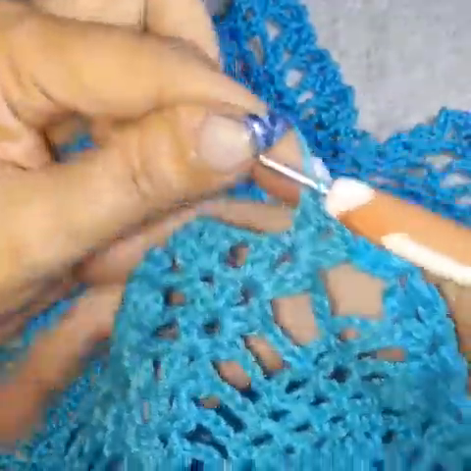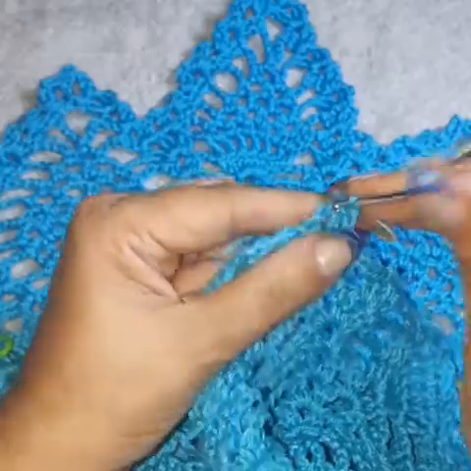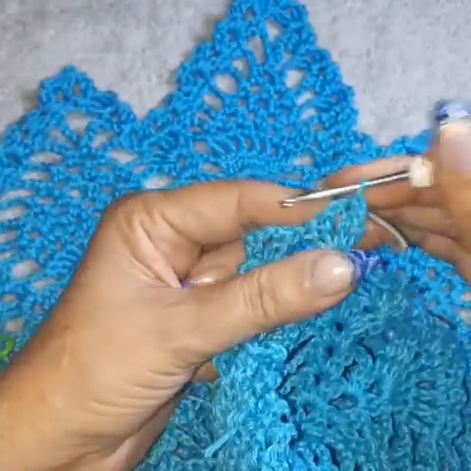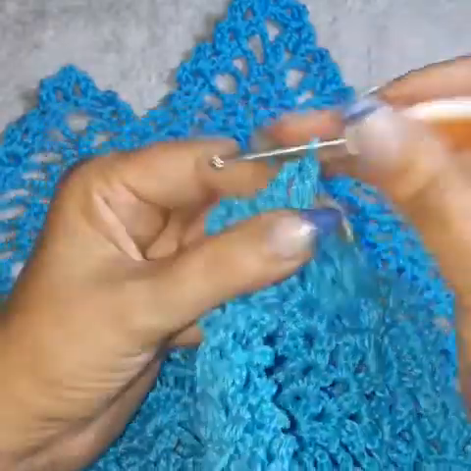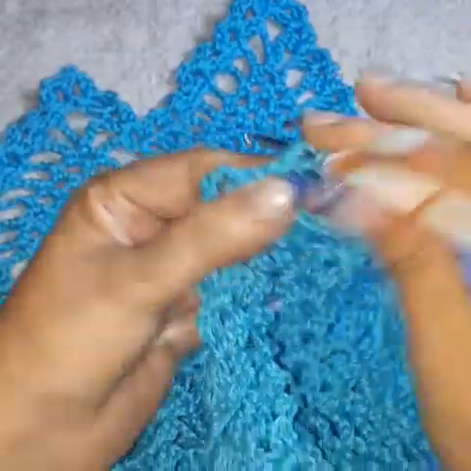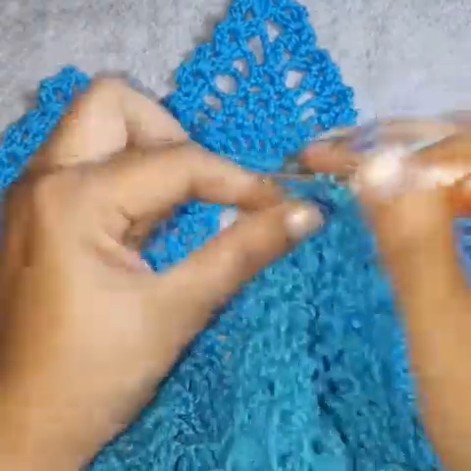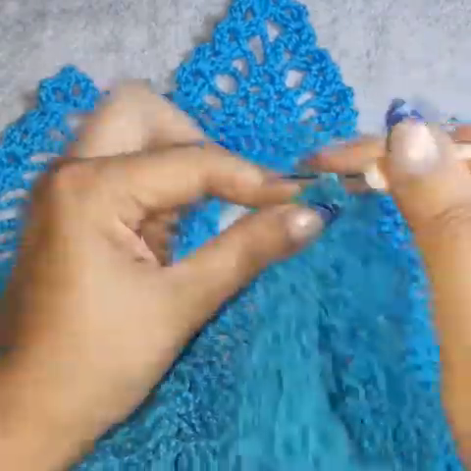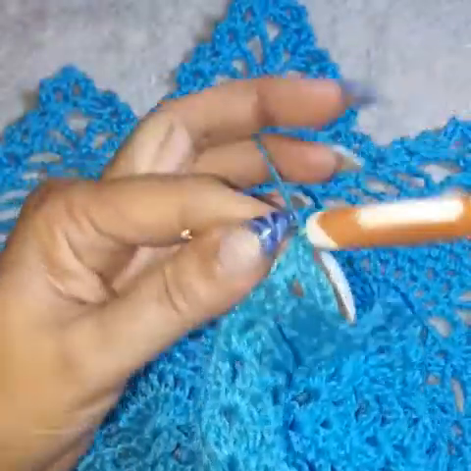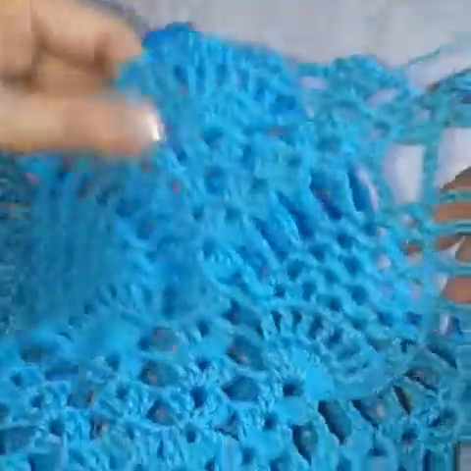Okay, we're going to turn around because we're closing this pineapple off. Okay, we have to do the same thing also to the other side. 1, 2, so single, 2 chain, just 2 double crochet, come directly into the next space and 2 double crochet. So we're going to cut our thread and we've closed off our first pineapple here.